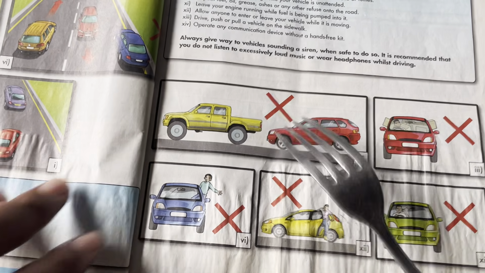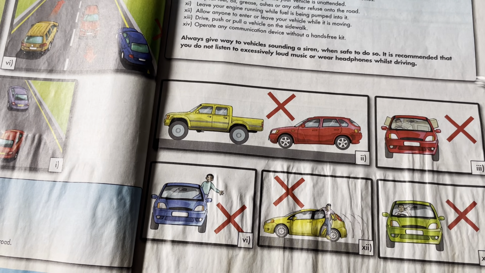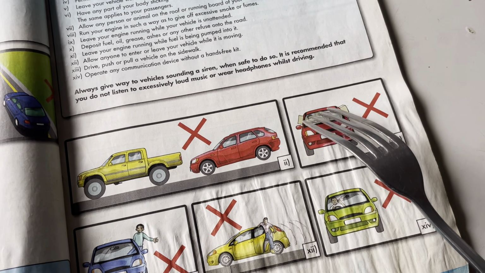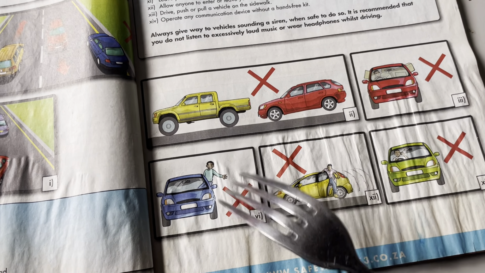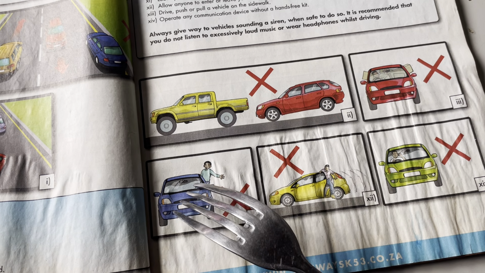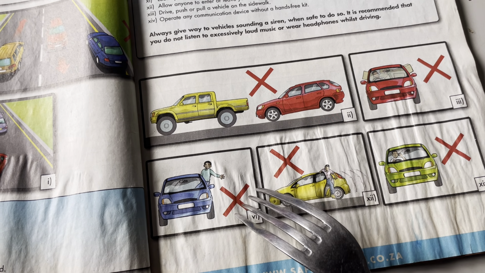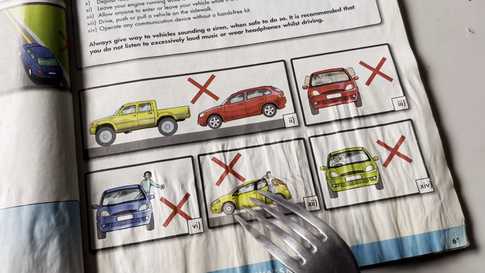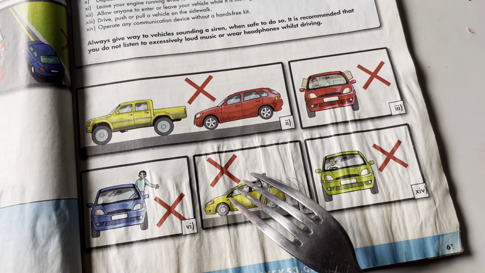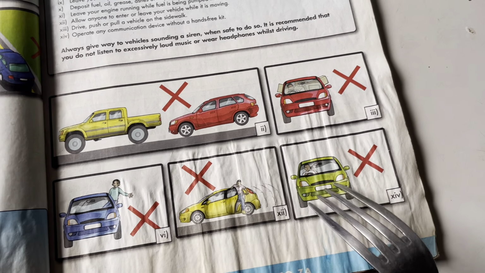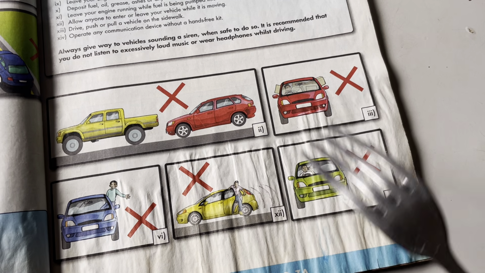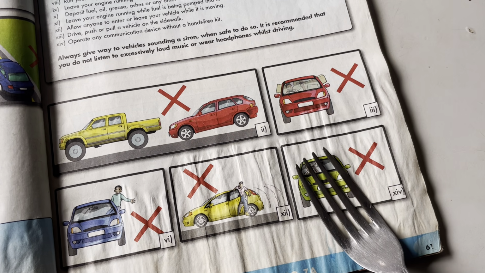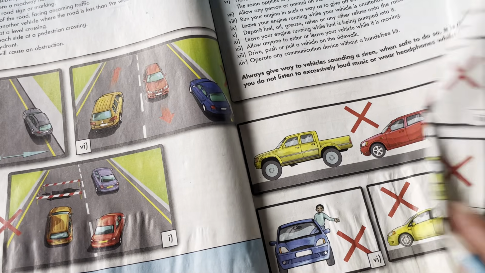So following another vehicle too closely is prohibited. Your load may not protrude like that. It's not allowed. You may not allow any part of your body to stick out of the vehicle except for hand signals. This is not allowed. You may not get out of the vehicle while the vehicle is in motion. And then you may not operate any communication device while driving. You must use a hands-free kit. Right. Moving on to the next part.